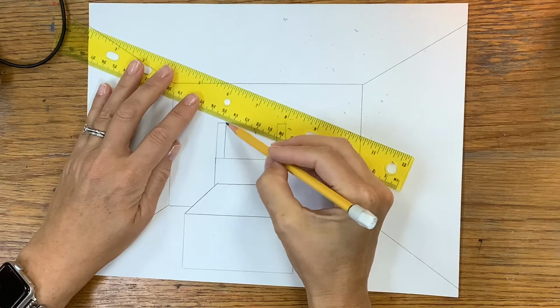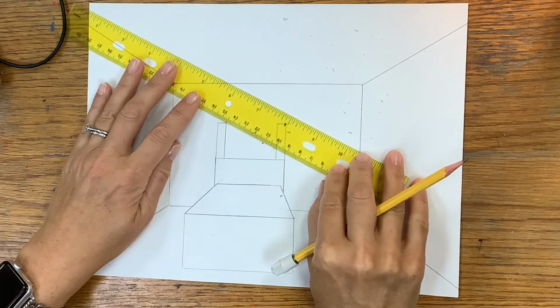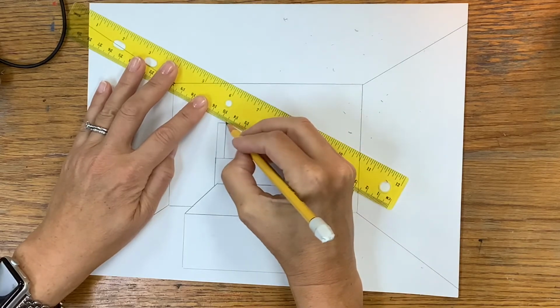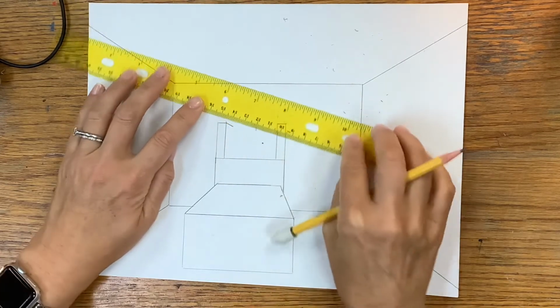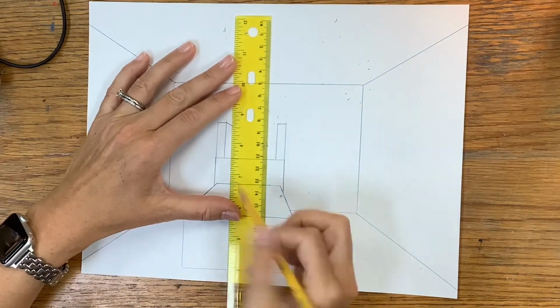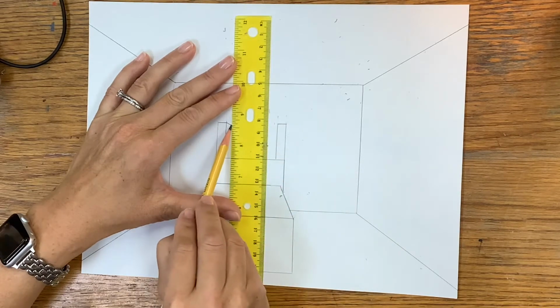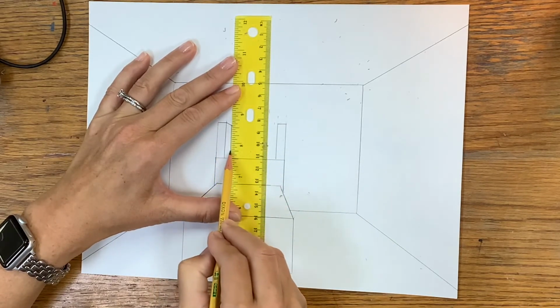So now I'll take the corner of this and line it up with the vanishing point and just draw a short line this way. And then I'm going to go right next to this line and start here and draw the line down.